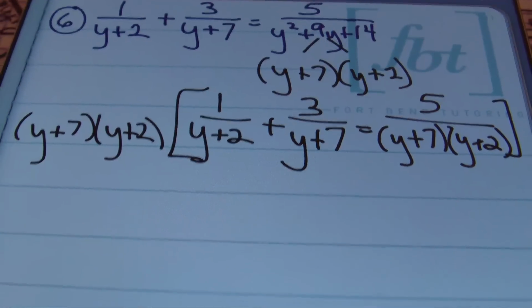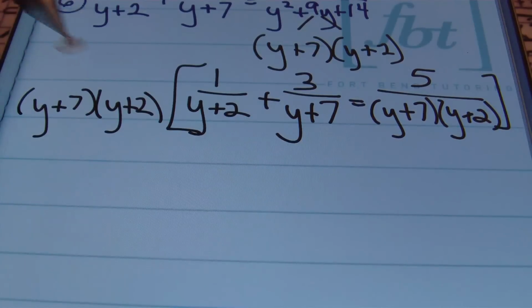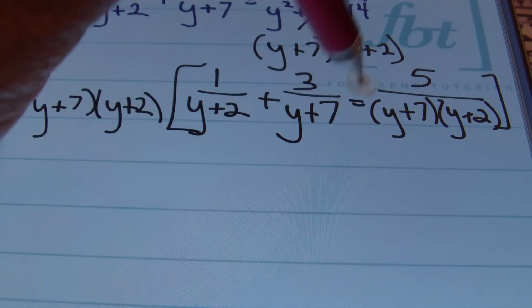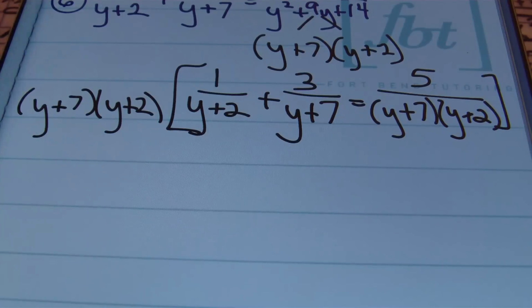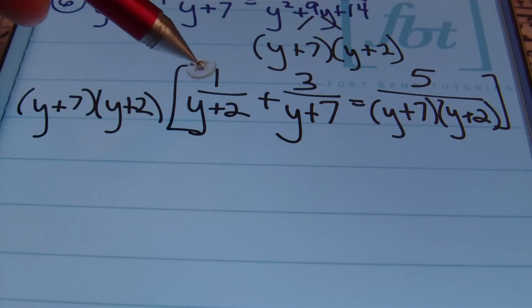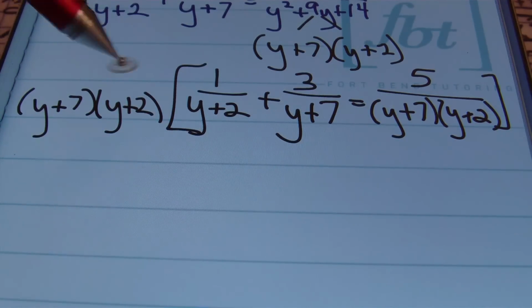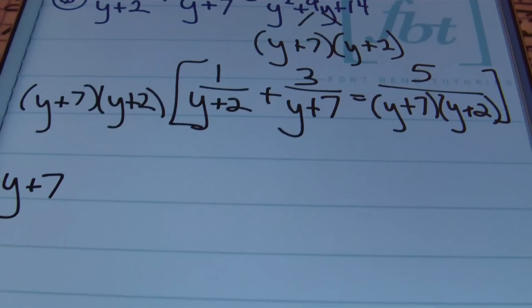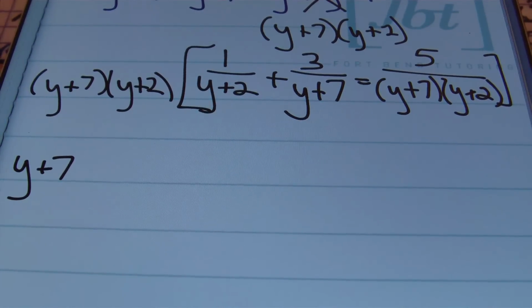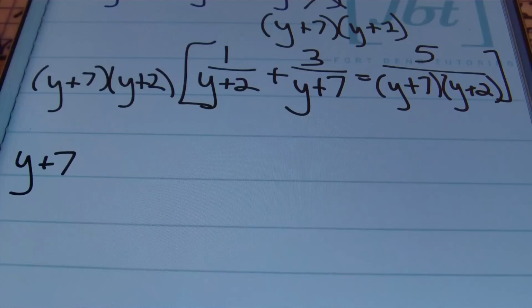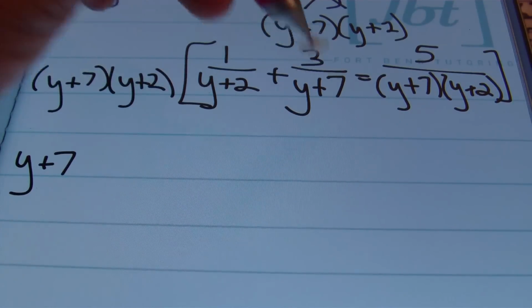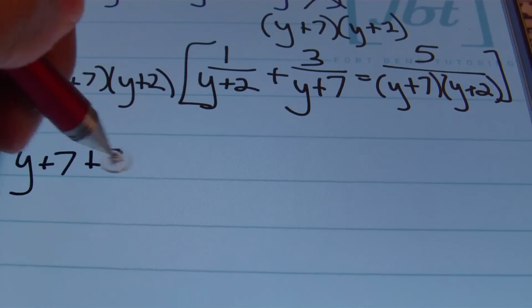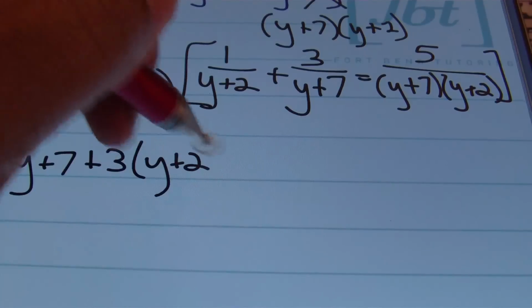Now we will be distributing this LCD, that y plus 7 times y plus 2, to each and every term in our equation. Multiplying y plus 7 times y plus 2 times 1 over y plus 2, those y plus 2's are going to cancel out, and 1 times y plus 7 is y plus 7. Let's go ahead and center that so you can see it. There you go. Then multiplying y plus 7 times y plus 2 times 3 over y plus 7, the y plus 7's will cancel out, and that leaves me with a positive 3 times the leftover quantity of y plus 2.